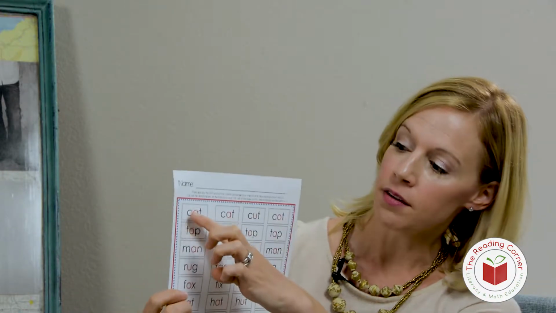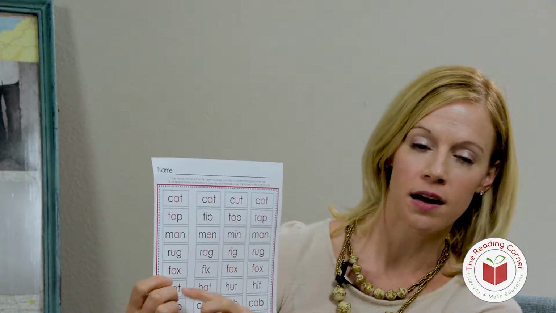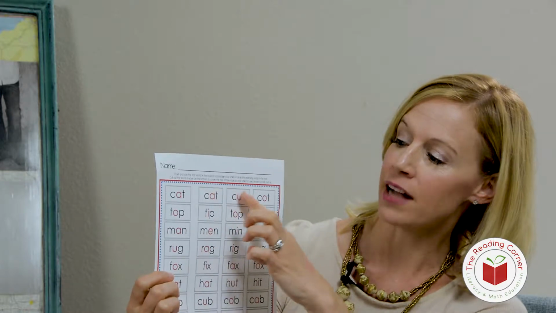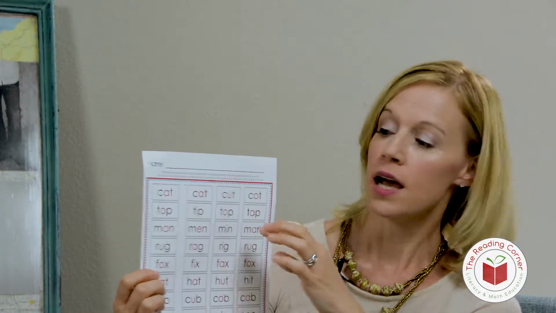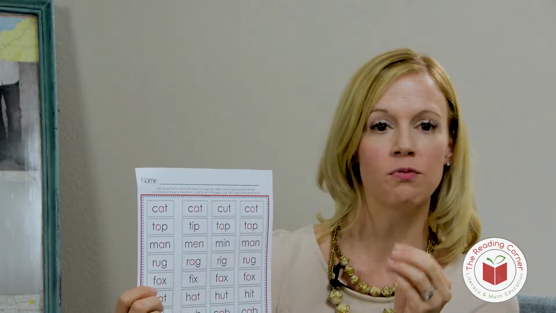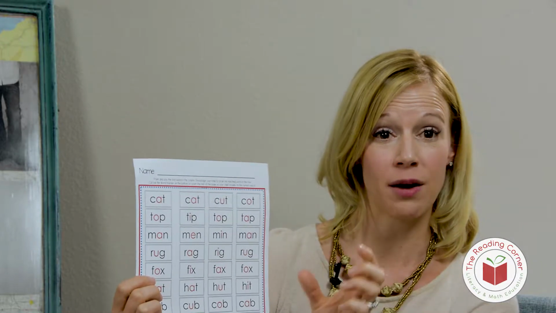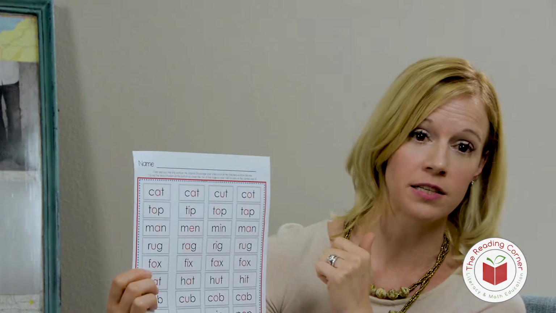Basically, I have a CVC word over on this side, a consonant, vowel, consonant, and then there's a match of it on one of these words. I put the vowels in red just to kind of really make them pay attention to the vowels in the middle because that's the letter that's going to be different.